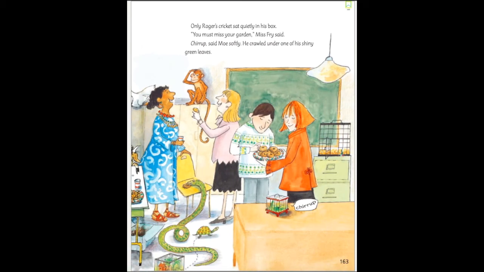Only Roger's cricket sat quietly in his box. "You must miss your garden," Miss Fry said. "Chirp," said Mo softly. He crawled under one of his shiny green leaves.